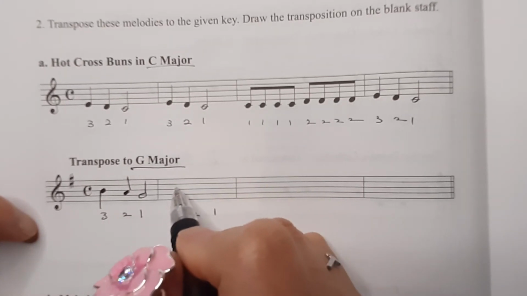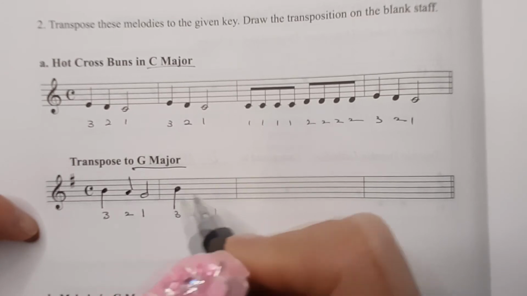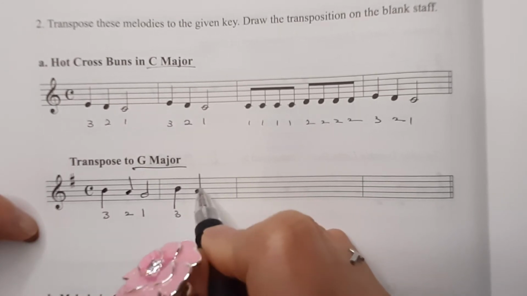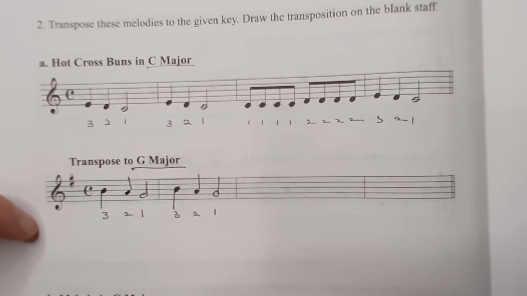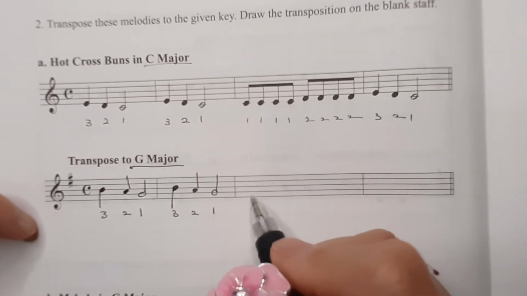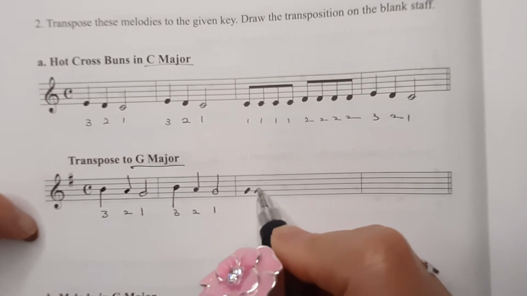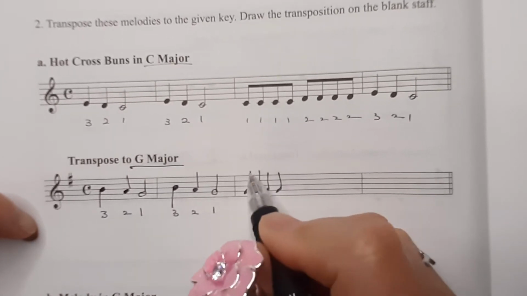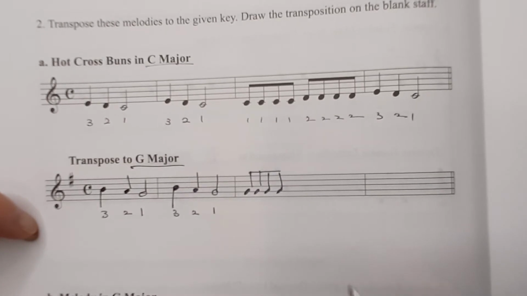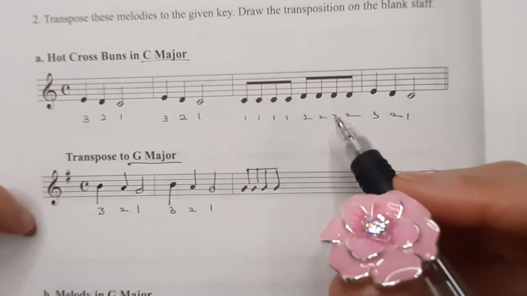Third degree from G is B. Second degree is A. And the first one is G. Okay? All right, same thing. 1, 1, 1, 1, which is G, G, G, G. Now draw the notes with the beam. Exactly the same rhythm. Okay?